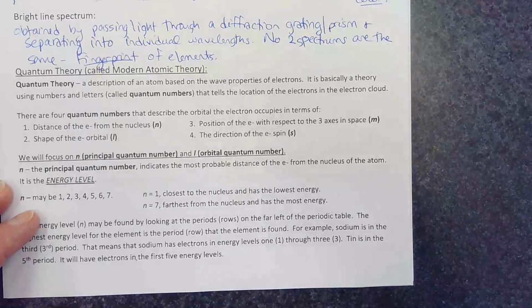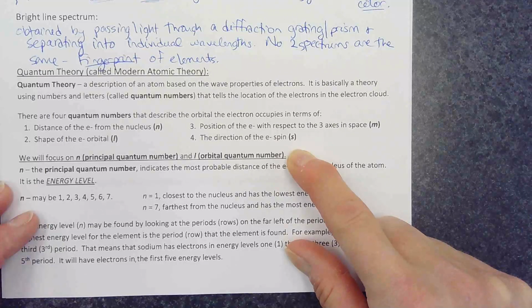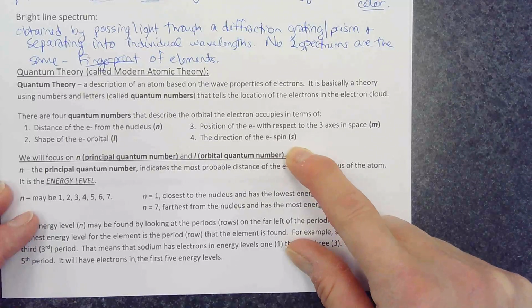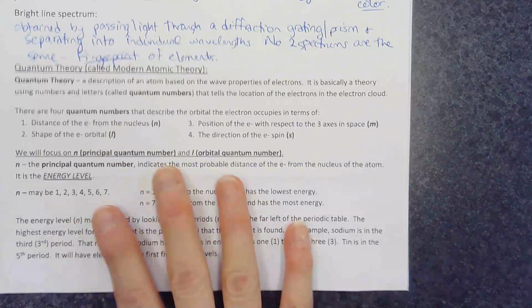They have to be spinning in what? The same direction? Opposite directions. Think about that for a minute. If they're spinning in the same direction, are they going to be able to exist this way? No. They're going to be spinning in opposite directions. That's how they can exist in pairs, and they do.